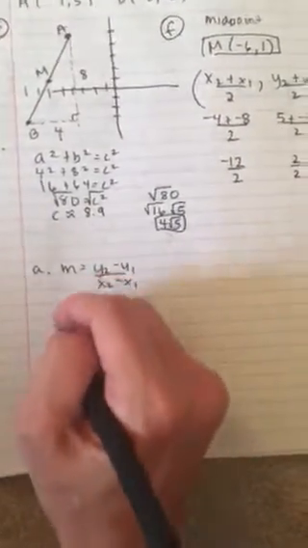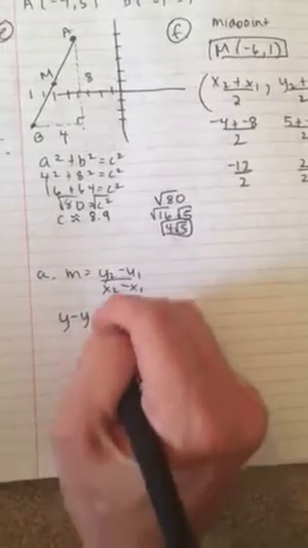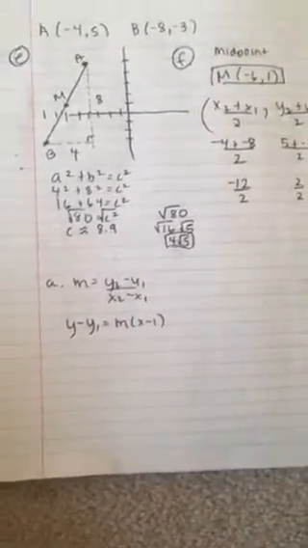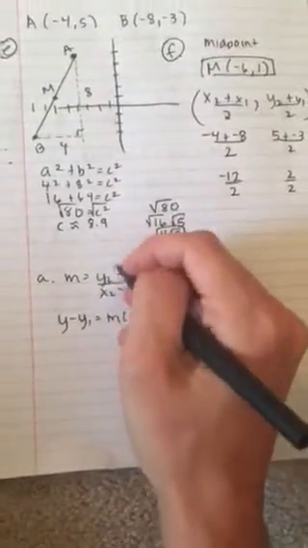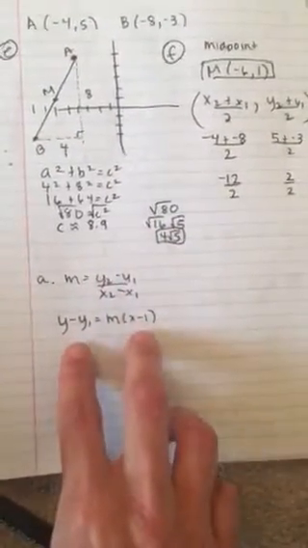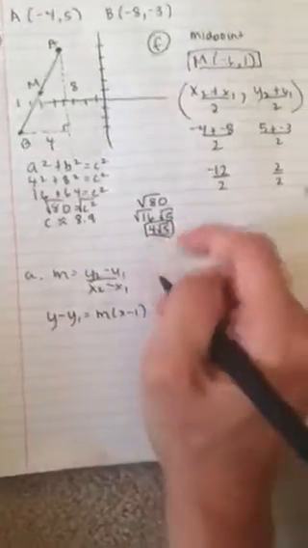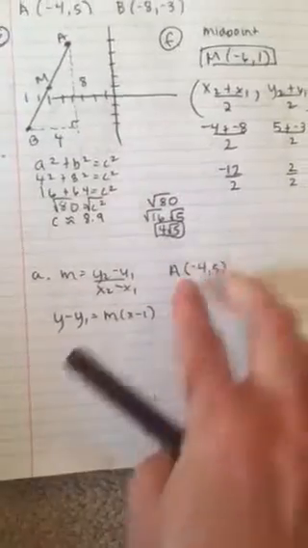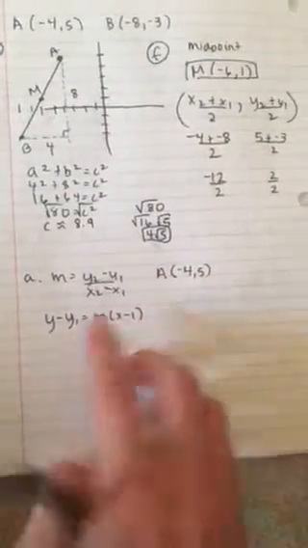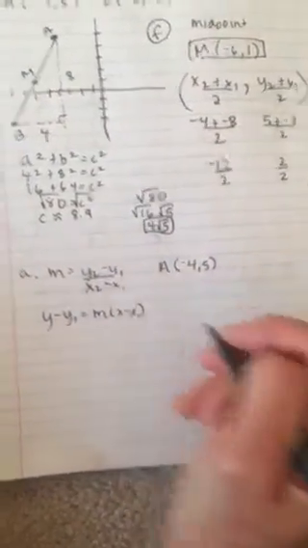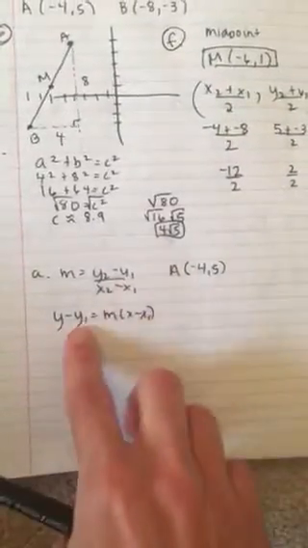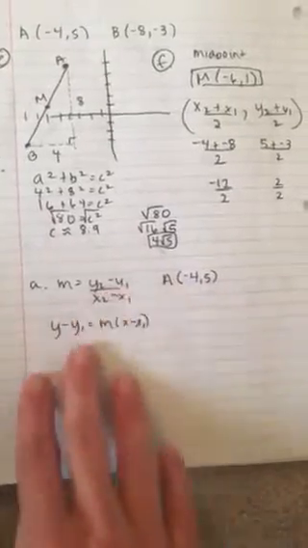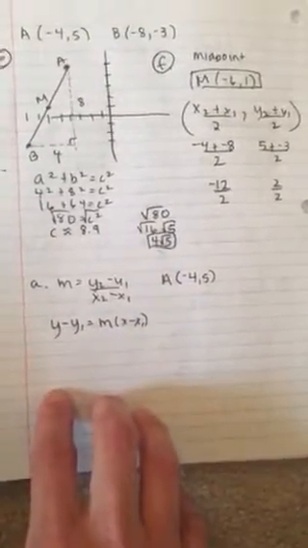So I would use point slope, and I would insert the slope value that you find. I would choose a point, probably letter A, -4, 5. Put those into your X1 and your Y1, figure that out, and then translate that into slope-intercept form.